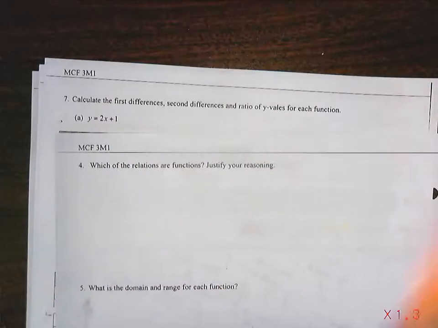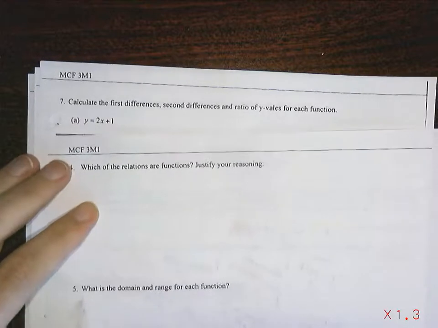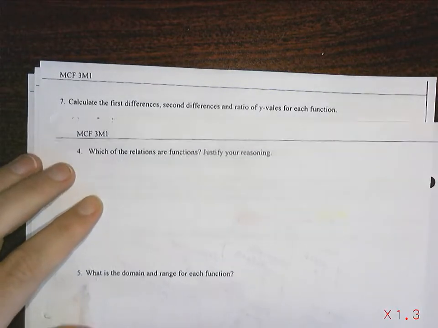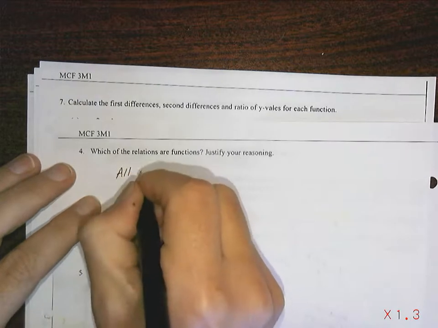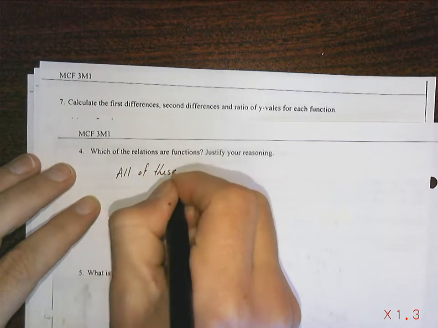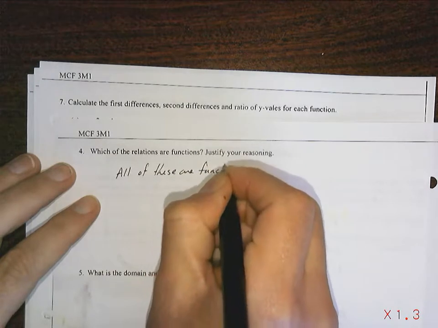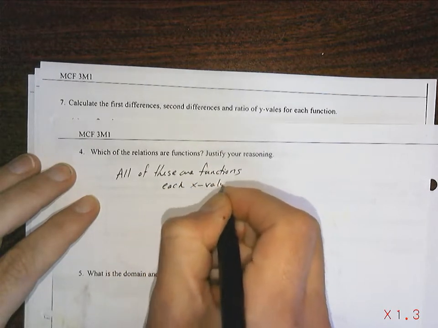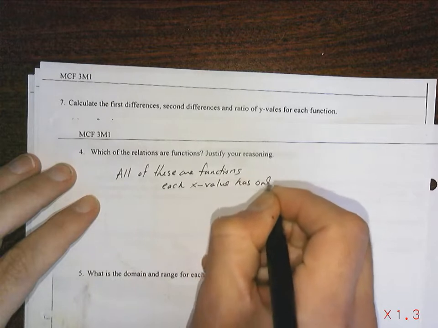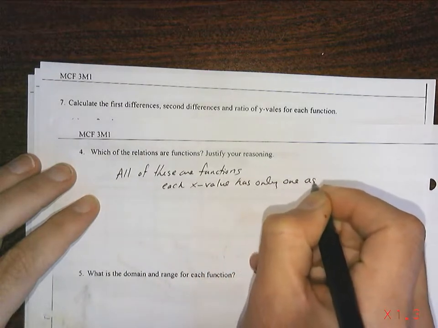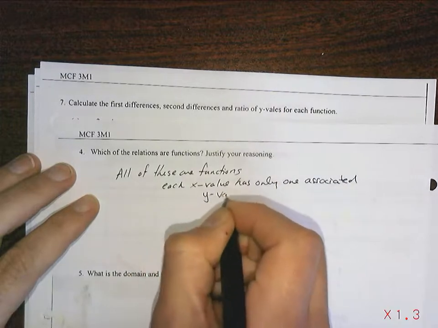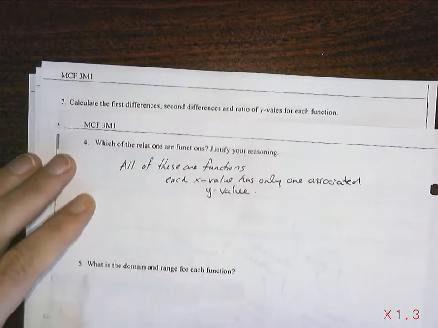Which of the relations are functions? Well, they're all functions. Why are they all functions? Because they all have only one y value associated with each x value. That's the definition of a function. So all of these are functions. Each x value has only one associated y value. And that goes back to that vertical line test that we used to have.